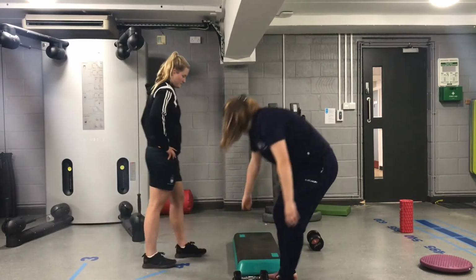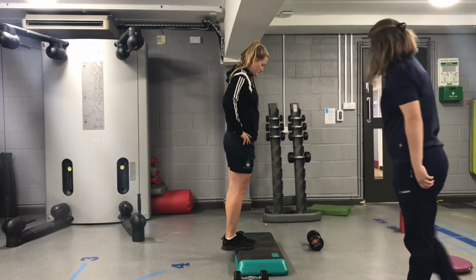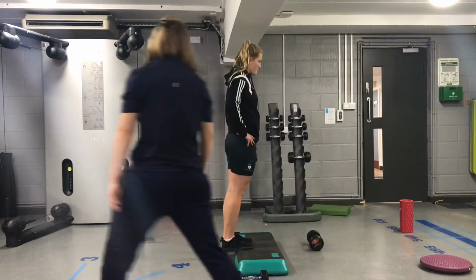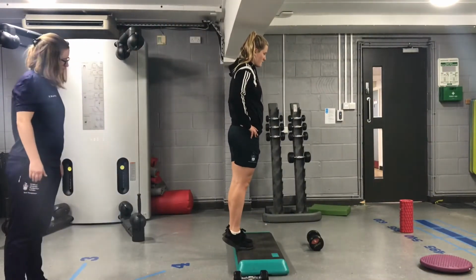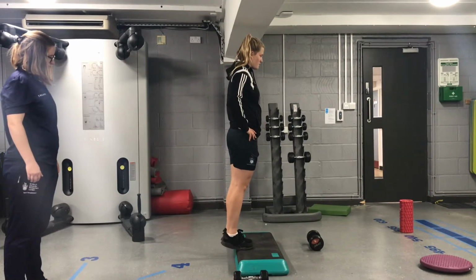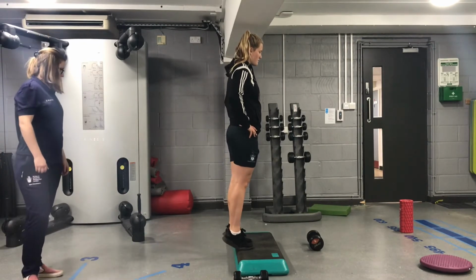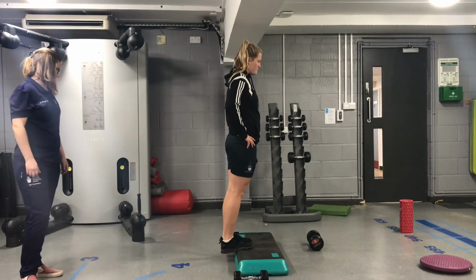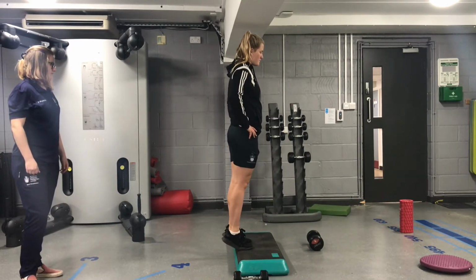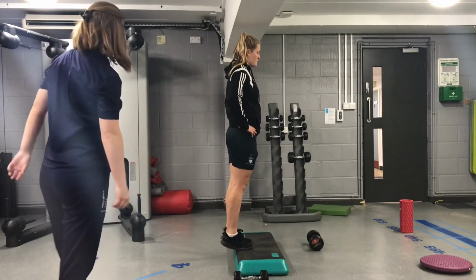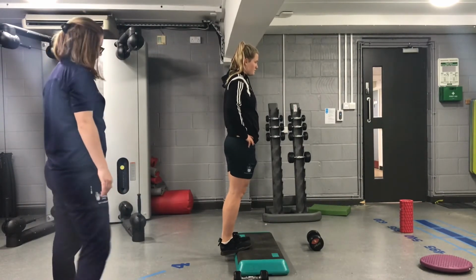So to start off with, if you go on the edge, yeah, that's good. Yeah, that's good. Just try and keep your core tight to then help with balance as well.